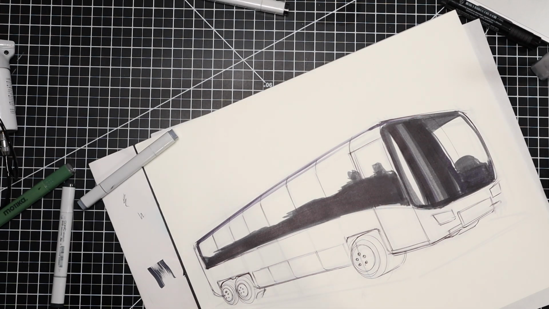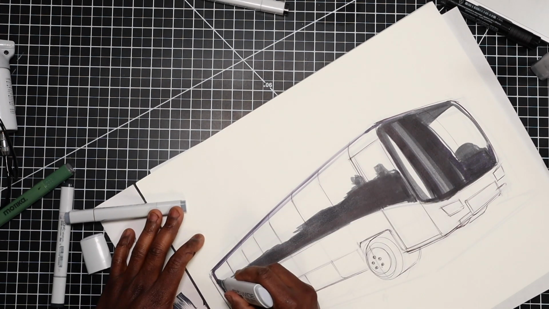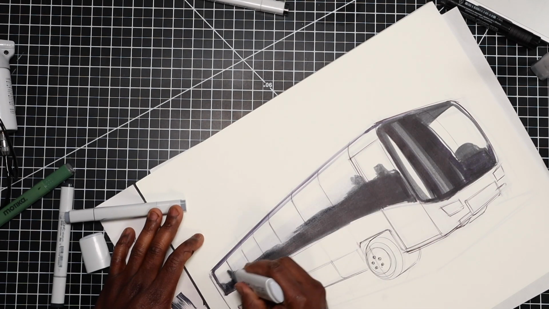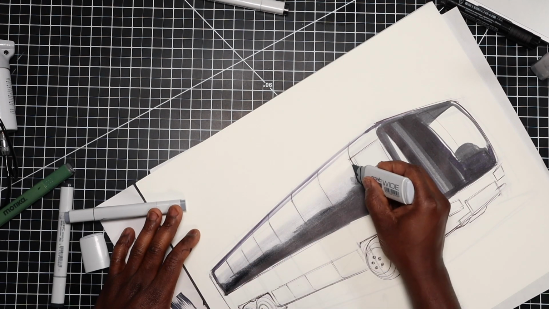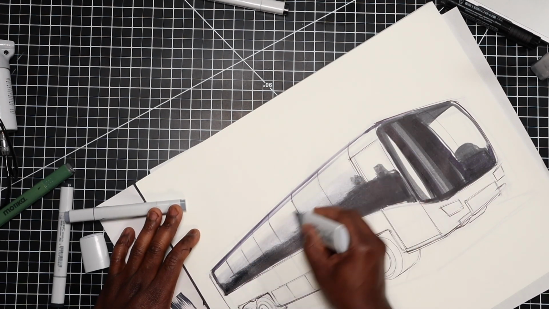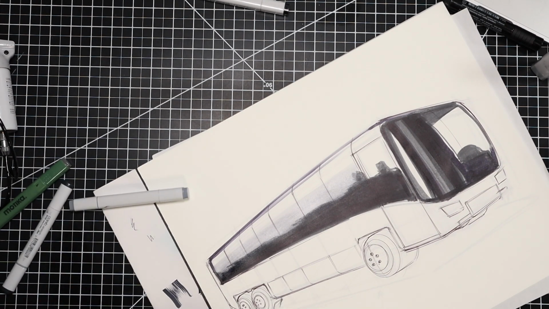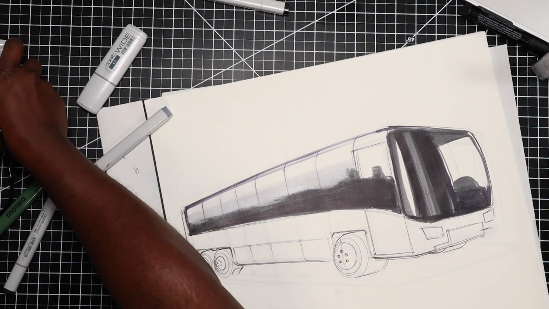All right, so I'm going to take this Cool Gray 3 marker and just start to create a nice gradient on the side of the bus. We'll clean this up as we go. It's starting to blend a little bit. Okay, but again, I just want that nice gradient on the side. So we'll let this dry, but in the meantime, let's use our air marker.